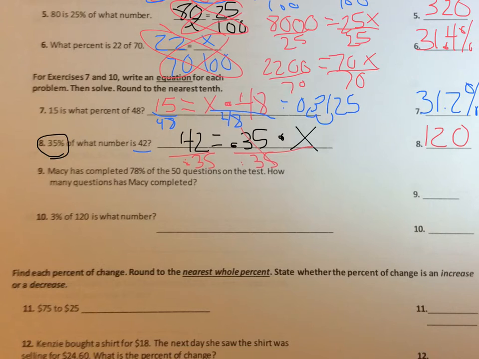Number 9. Macy has completed 78% of the 50 questions on the test. How many questions has Macy completed? Well, I know 78% as a decimal is 0.78. Of the 50 questions means we're multiplying by 50, so I'm finding that is. So in my calculator, I do 0.78 times 50, and it gives me my answer of 39.